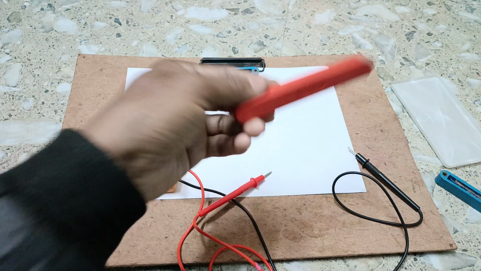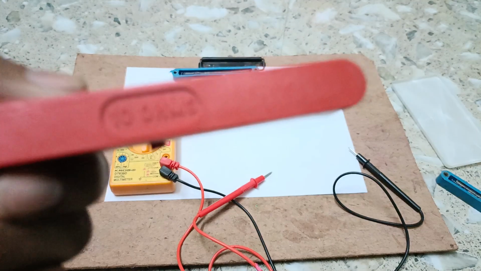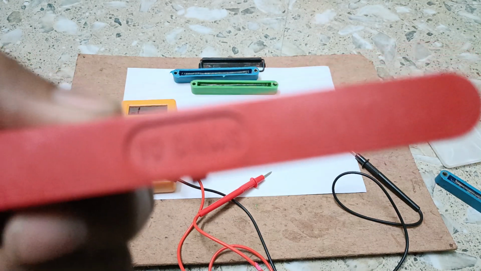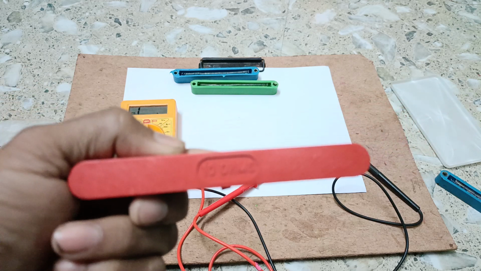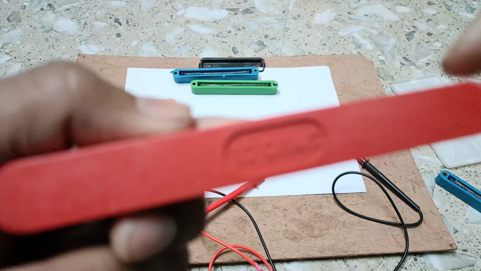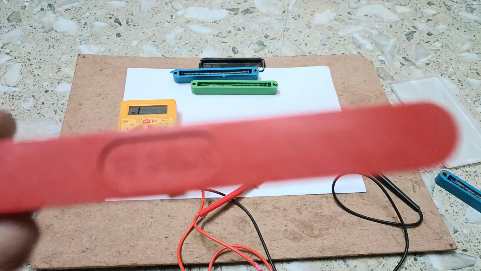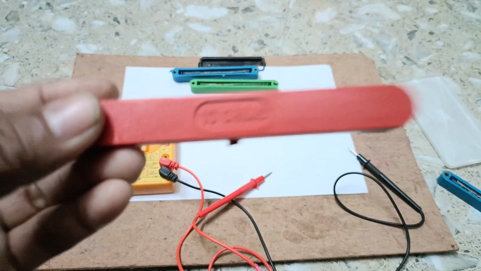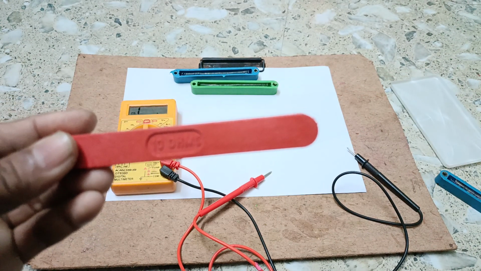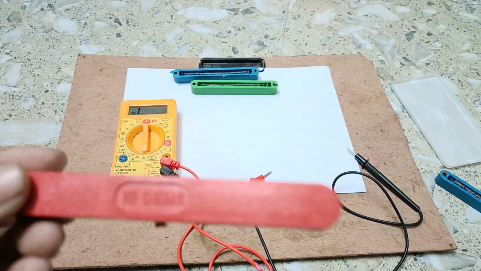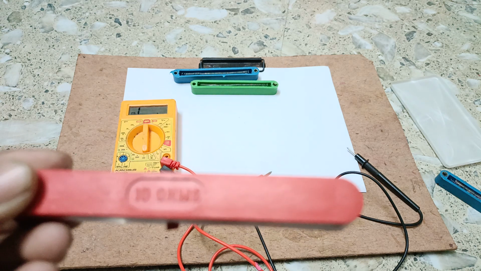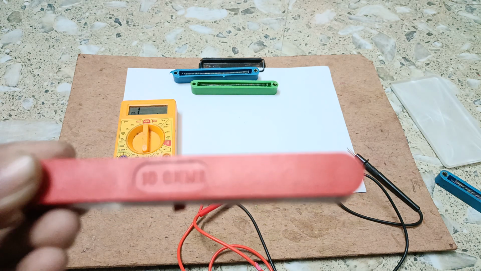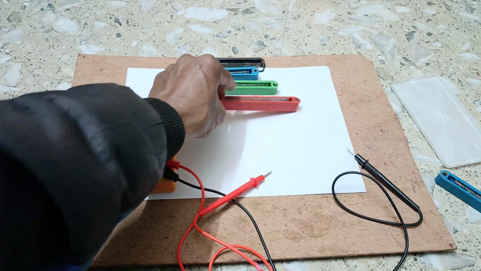We check whether it is 10.7 ohm or not. It is written as 10 ohm. Exactly 10 ohm.